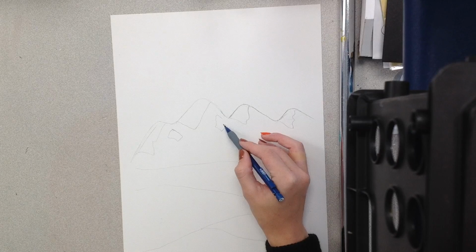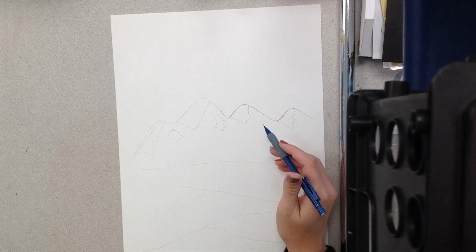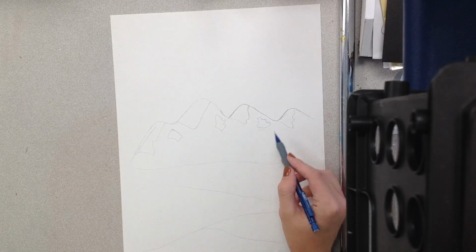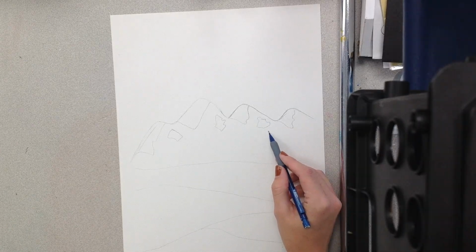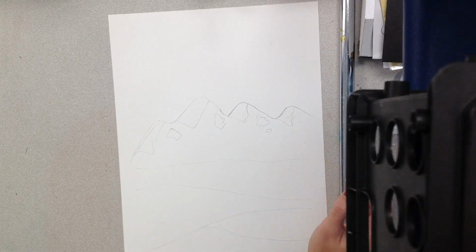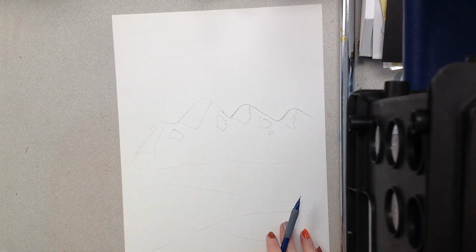Okay, and then on the other side of the mountain, let's do one more little shape. Again, it's going to be an organic shape. We've talked about organic shapes already, so you guys should know they're not just normal shapes you would learn about in math class. They're a little bit more unpredictable. Alright, so now we have our shapes drawn in.